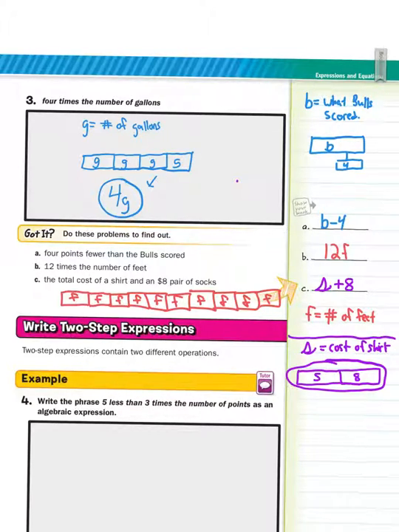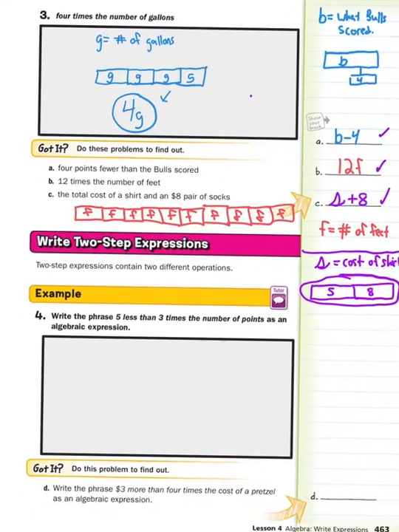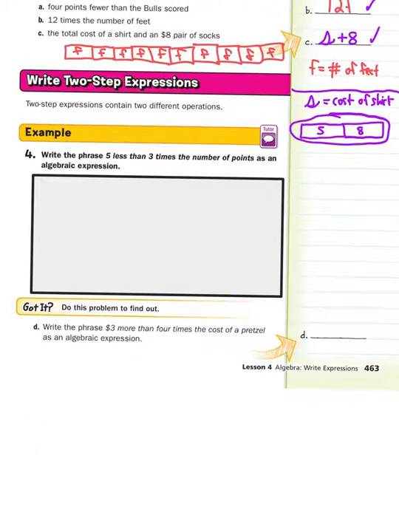Remember, if you're having trouble with the bar diagrams, they're just meant like training wheels to help you through it. As long as you get the expressions, you'll be okay. But I do want you to practice the bar diagrams, because when you get good at them, they help you with the trickier ones, which start below with two-step expressions. So check this one out. This one says, write the phrase 5 less than 3 times the number of points as an algebraic expression.